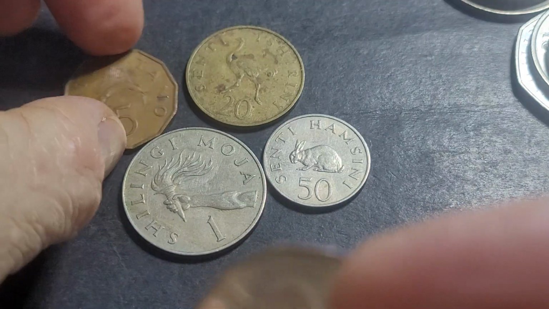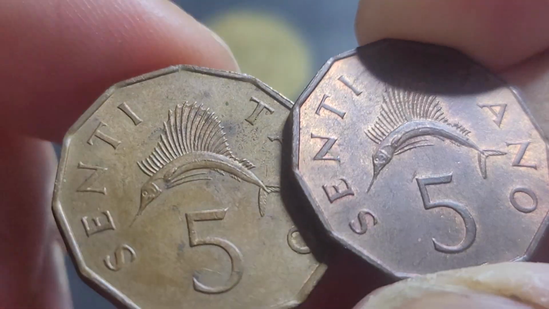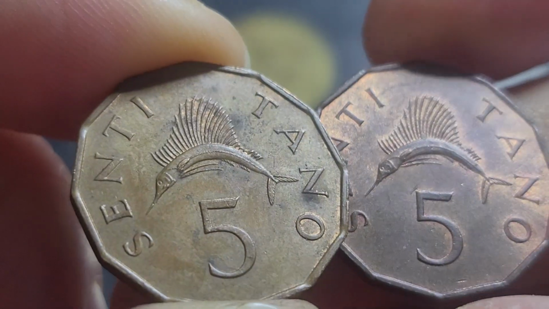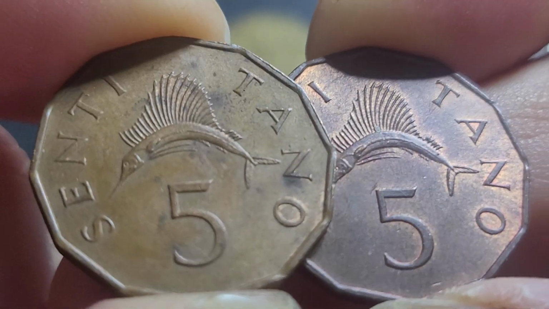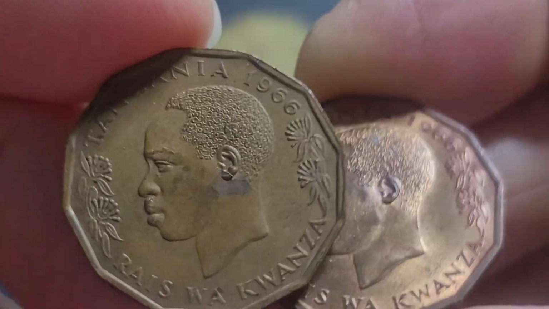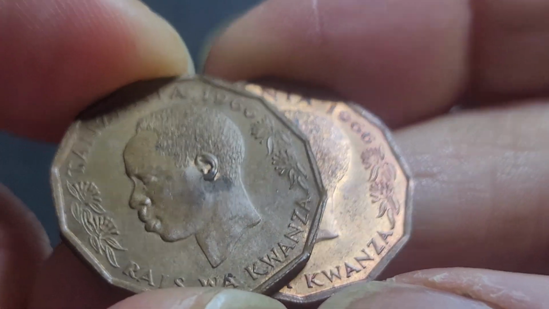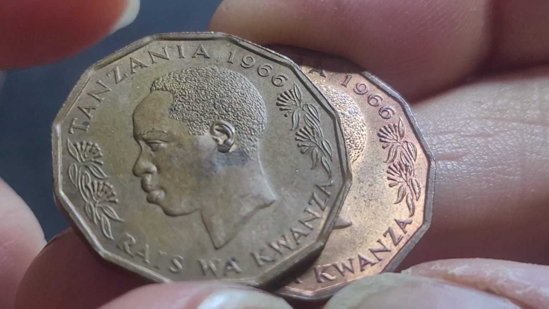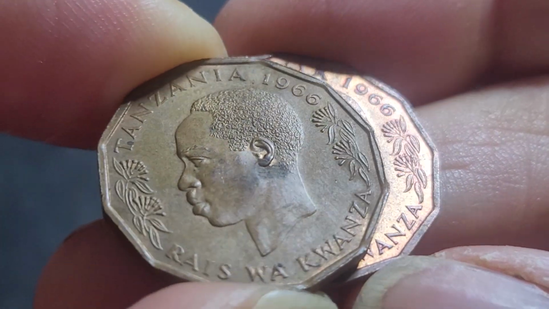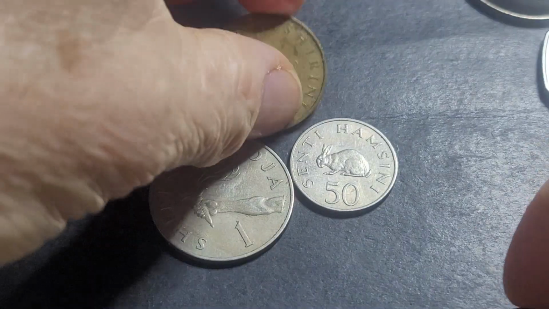Swahili is the national language of Tanzania. It's also spoken in a few other countries, like it's a national language of Burundi, Kenya. But there are a lot of other minority languages that are spoken in those countries. And I've got these 2 because this one's a little bit off center, or maybe just a slightly larger flan because of the doubling on the rim. Pretty common, but just an interesting thing to get.